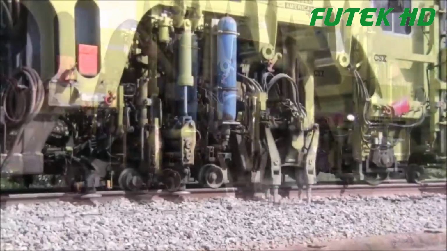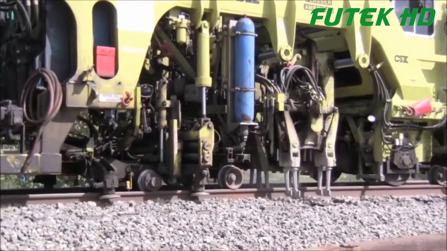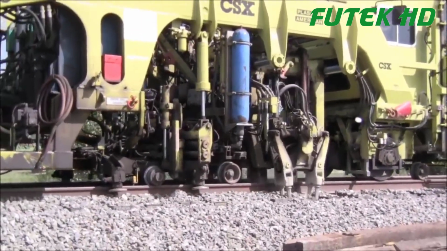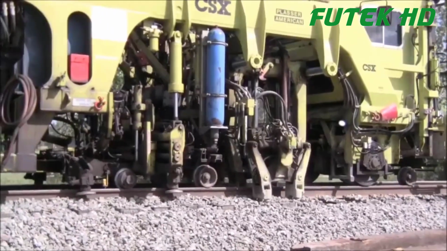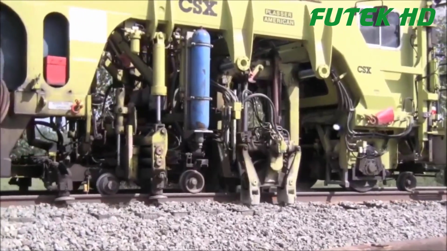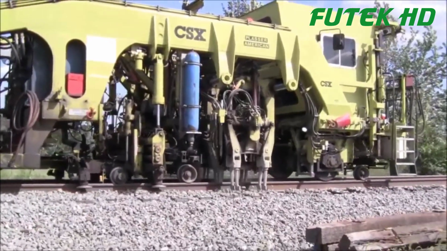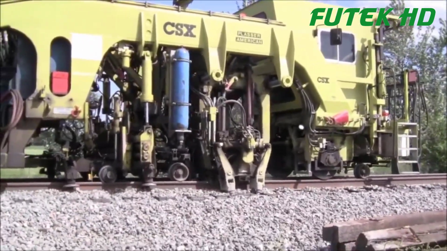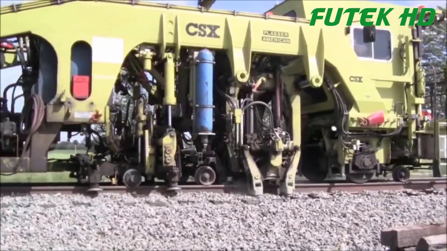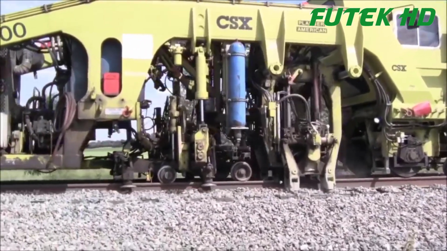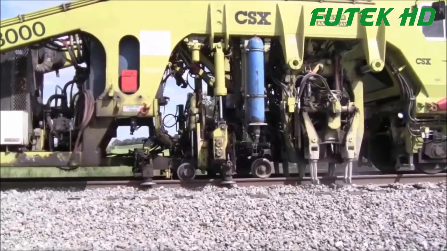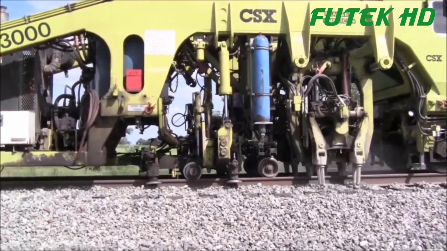Noise reduction. A well-secured track reduces the generation of noise and vibrations during train operations, leading to a quieter and more comfortable travel experience for passengers and neighboring communities. Drainage improvement. Properly reprocessed gravel base aids in maintaining effective drainage, preventing waterlogging and preserving the track's integrity, even during heavy rainfall. Protecting sleepers and structures.